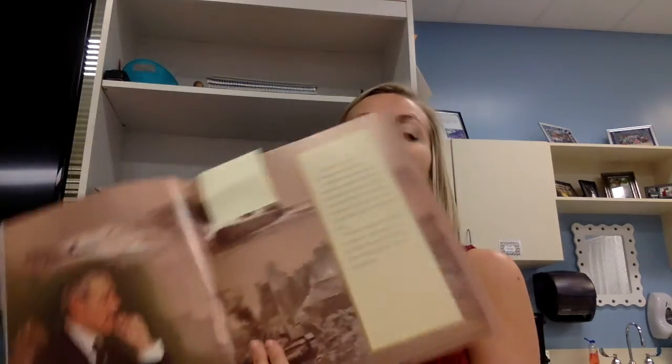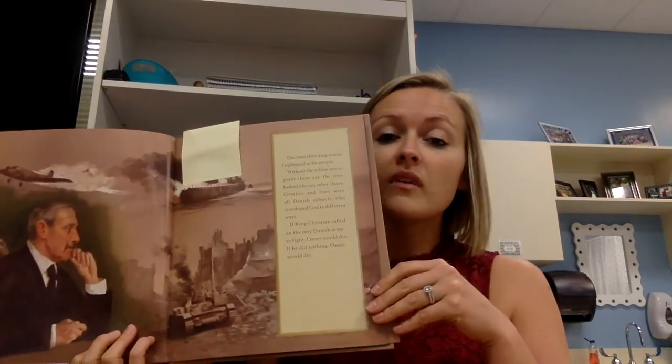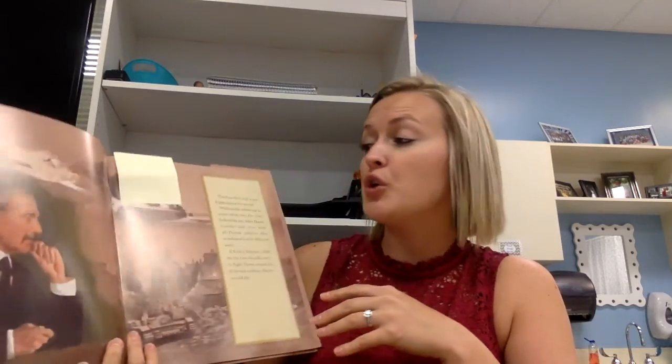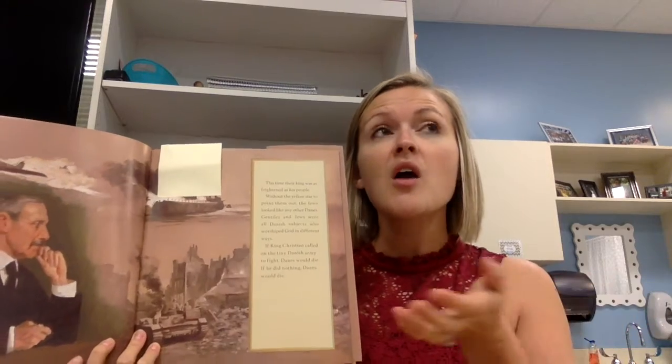Three, two, one. So I'm hoping some of the conversation that you were having with your partner was about how right here it said, if King Christian called on the tiny Danish army to fight, Danes would die. If he did nothing, Danes would die. So either way, he knew that he was powerless to stop them. He wasn't sure what he was going to do, but he didn't want to be a part of this yellow star terrorizing and segregating his Jewish people. So he didn't know what to do.